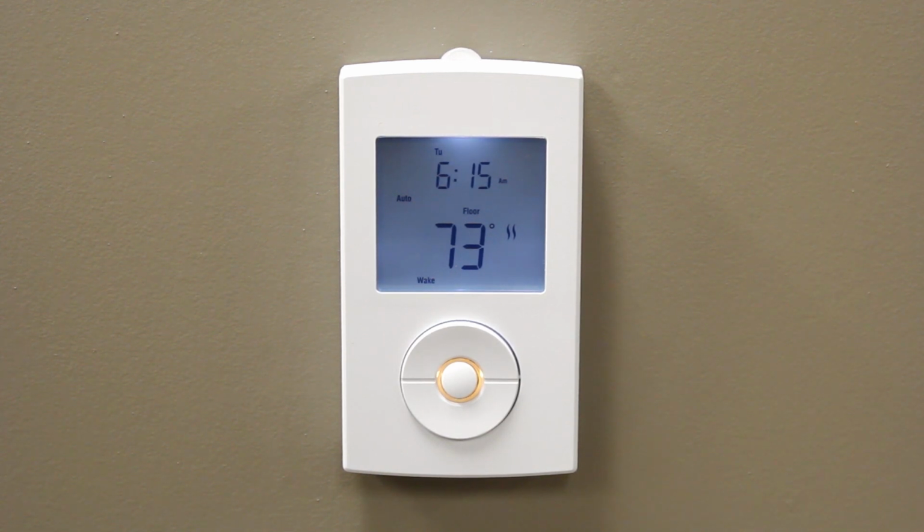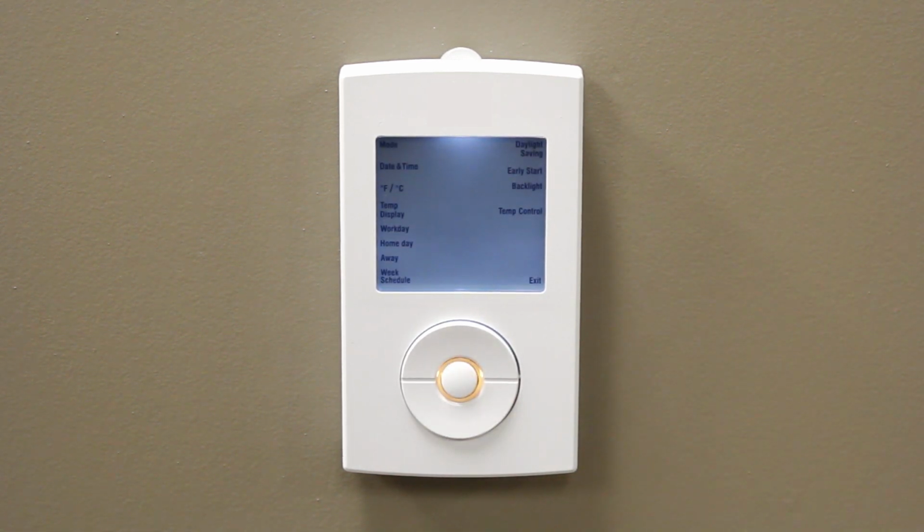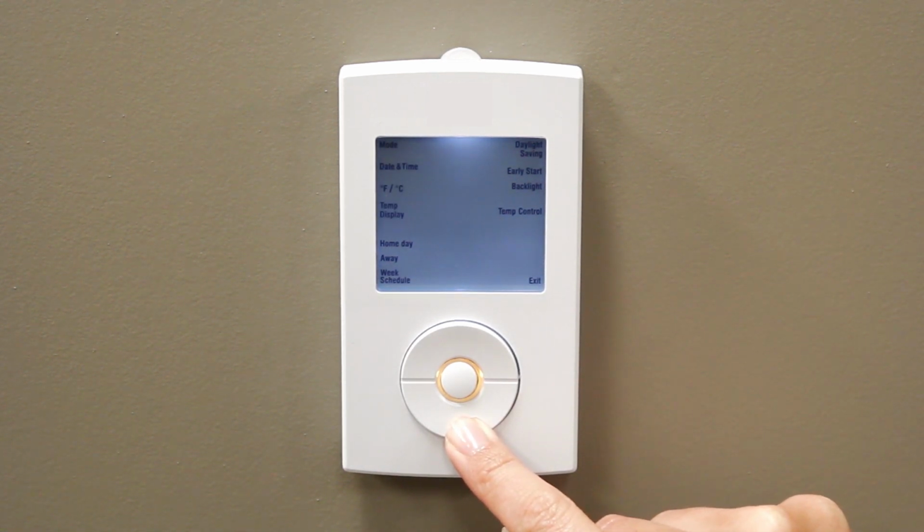To modify the week schedule, first access the Programming menu by holding down the Select button until the Programming menu appears on the screen. Press the up or down buttons until Week Schedule is flashing. Press the Select button to confirm the selection.